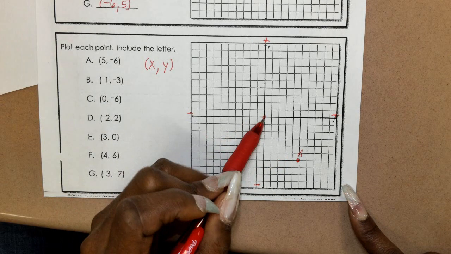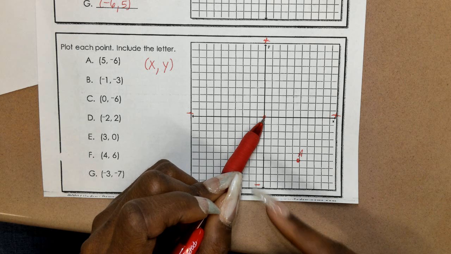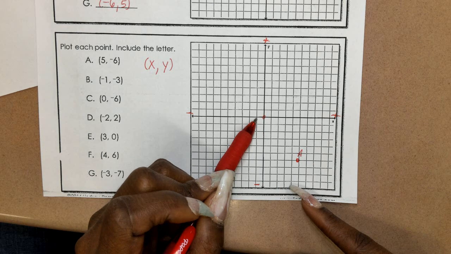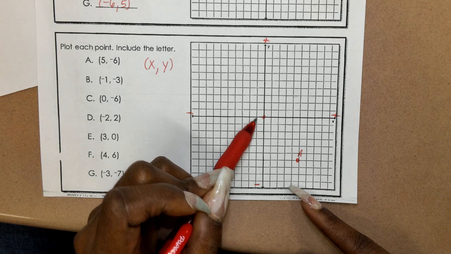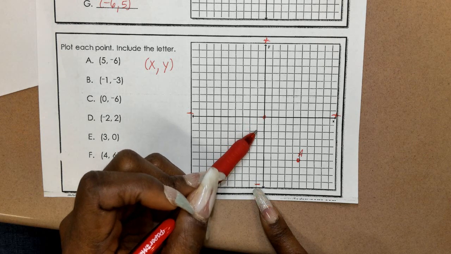So again, start at 0, 0. It's a negative 1. My negatives are to the left, so I'm going to go over 1. And then I'm going to go down 3 because it's negative, down. 1, 2, 3.